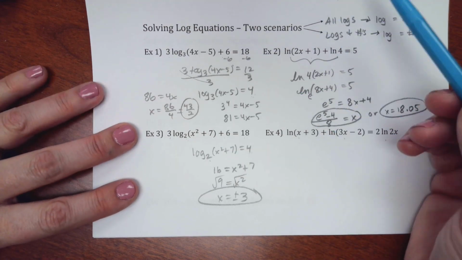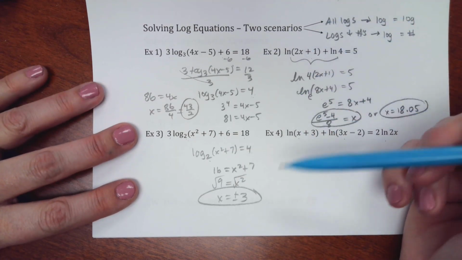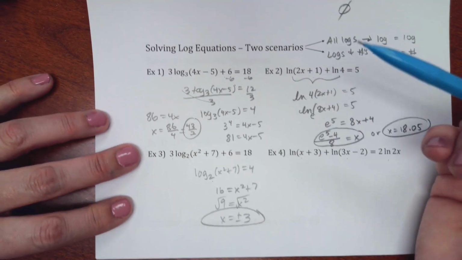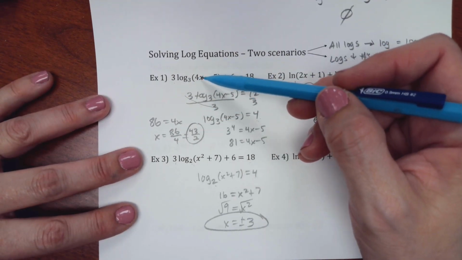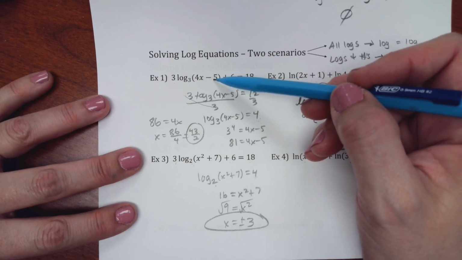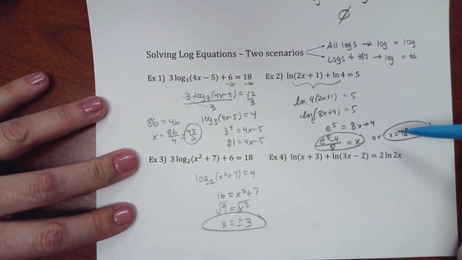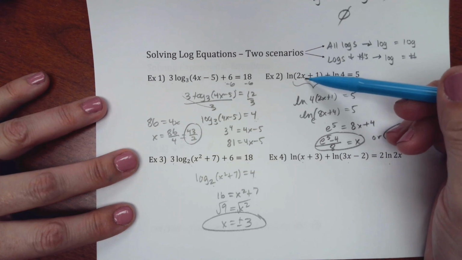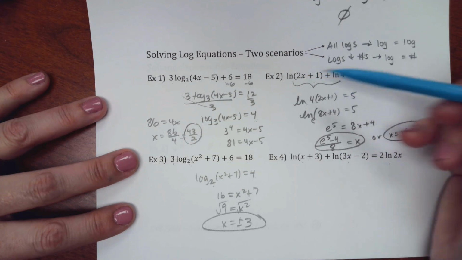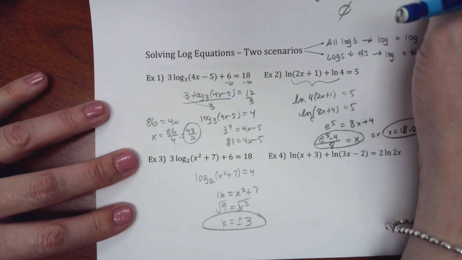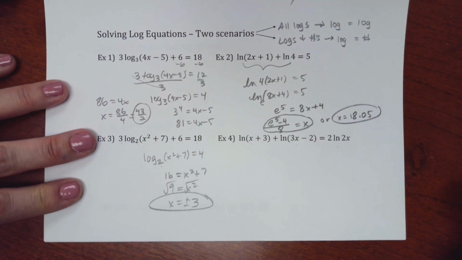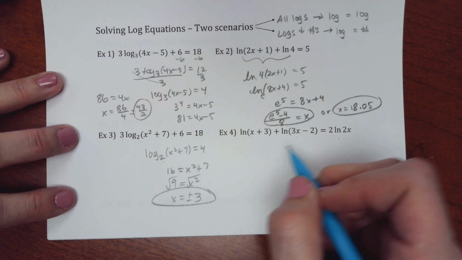Remember earlier when I said we can't do the log of a negative or can't do log of 0. I also don't get 0. So let's just check. If I put 21.5 up here, 4 times 21.5 minus 5, it's not 0, it's not negative. If I put 18 there, this would not be 0, nor would it be negative. All right, so you have to check log problems. Any problem with a log in it, you got to check your answers and just check them out.